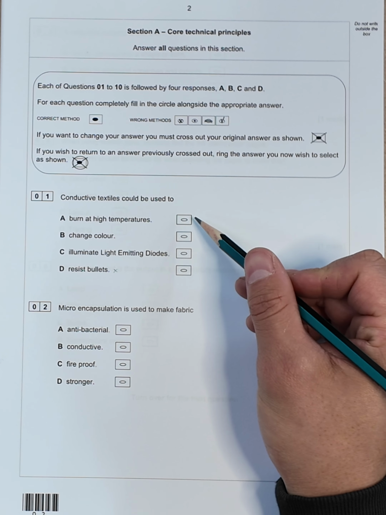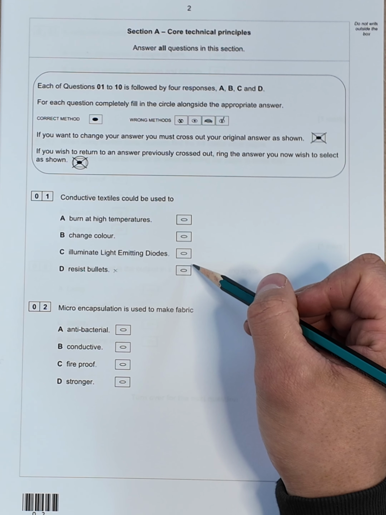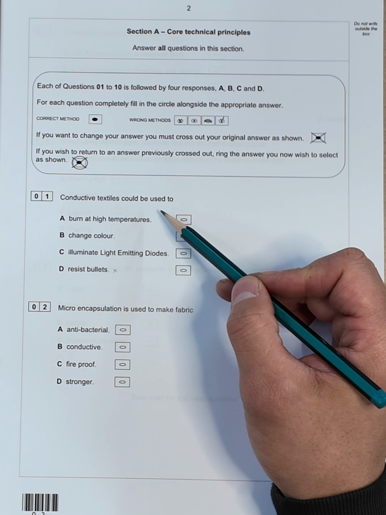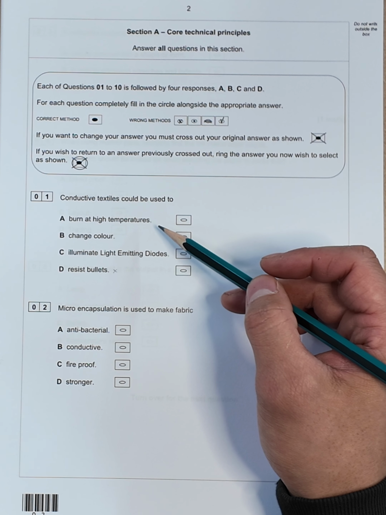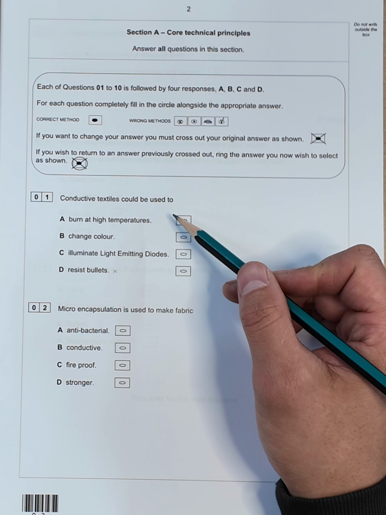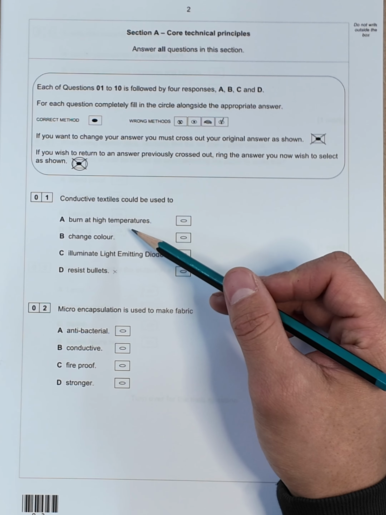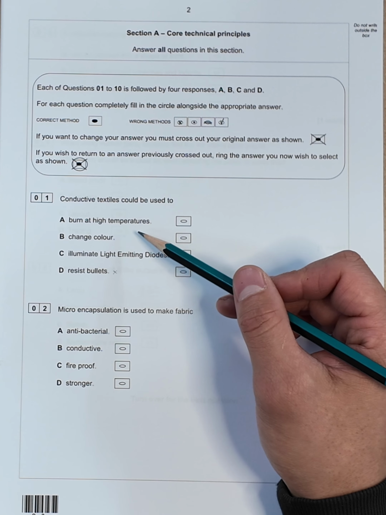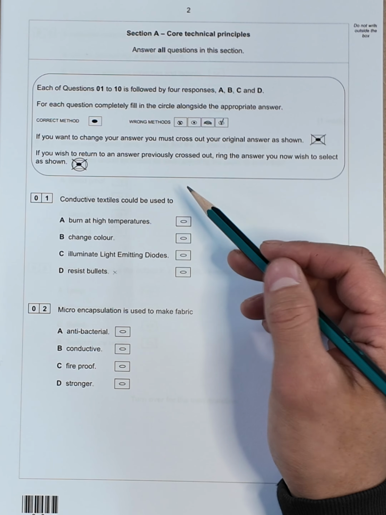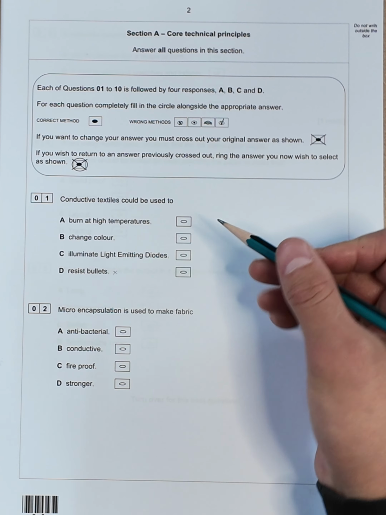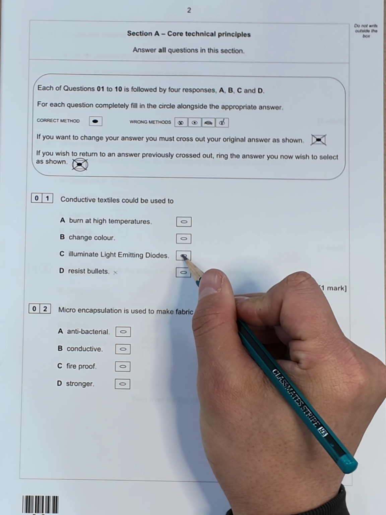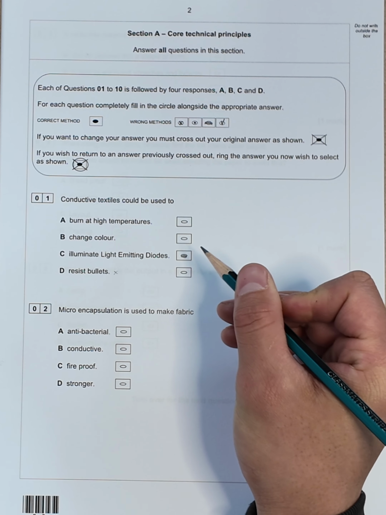So now we have a 33% chance of getting it right. Okay. So conduct. So it needs to conduct something. So what is it going to conduct? Is it conducting high temperatures? Probably not, because then it will probably burn. Could it change color when it conducts? Possibly. Or could it be used to illuminate light emitting diodes? So obviously conductive, okay, so we're going to conduct electricity. So I would pick this answer here.